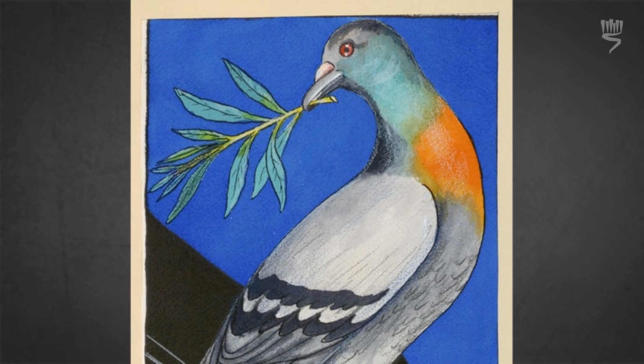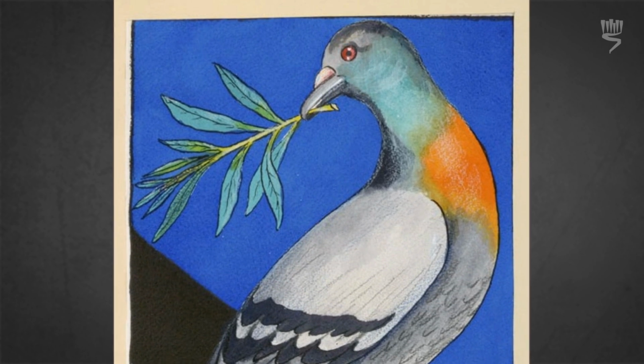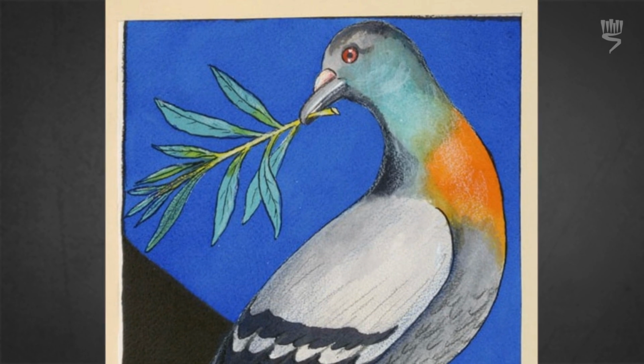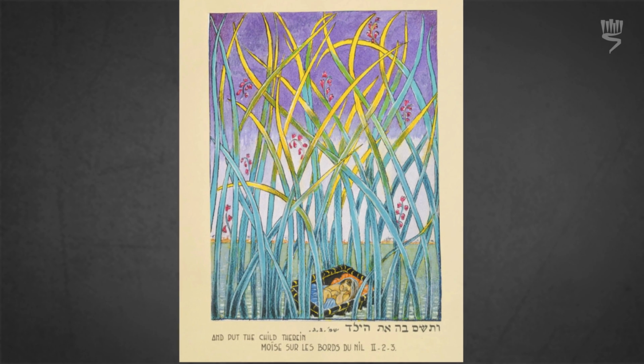What was the motivation for Karl Deutsch to use this pigeon? Perhaps it's a symbol that one day peace will be restored as well. This album of beautiful, colorful drawings remains a legacy of a father to a little girl.